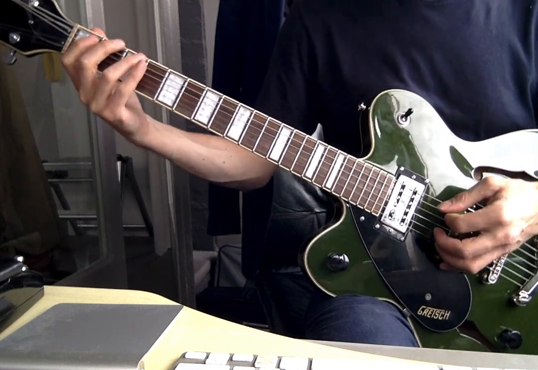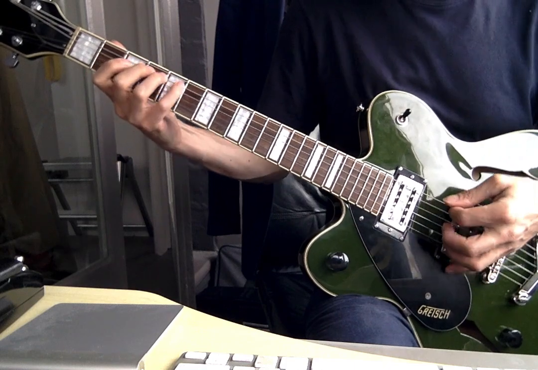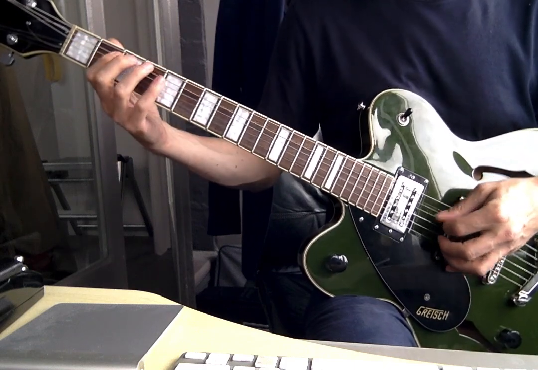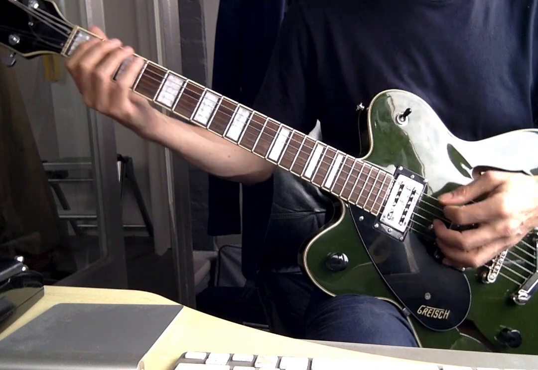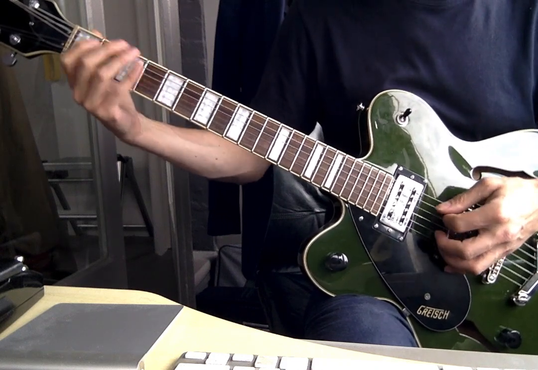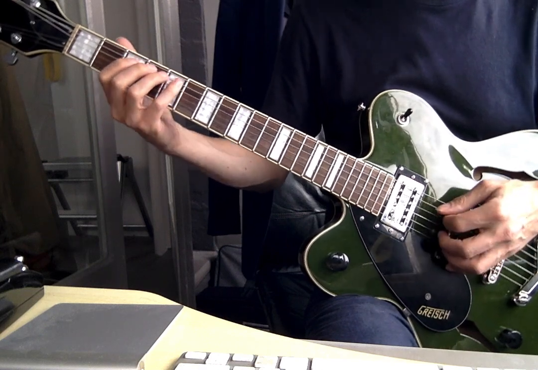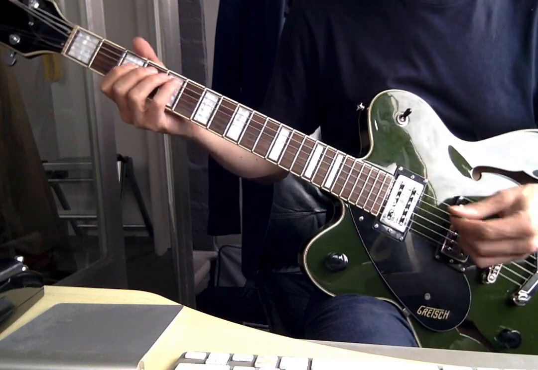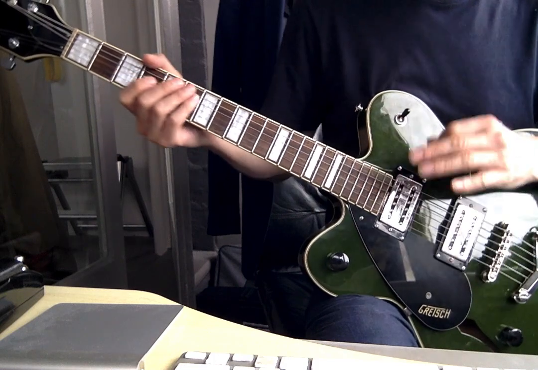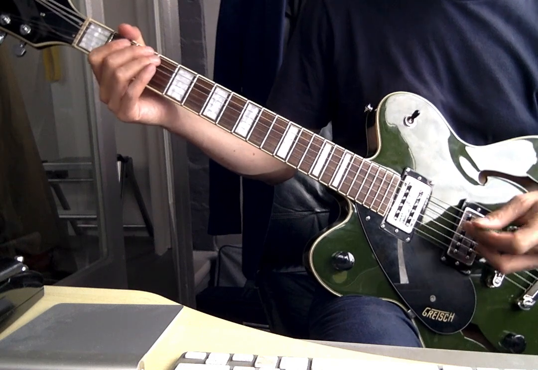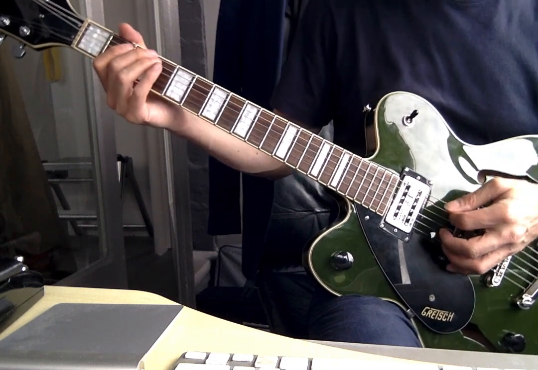going from the root to the third, that's to the fifth, so if that's from the root to the third, then the third to the fifth by chromaticism, and then just fifth to the flat seventh. That can come later, but first of all, as an exercise, just try from one chord tone to another, and like I said, keeping it simple.